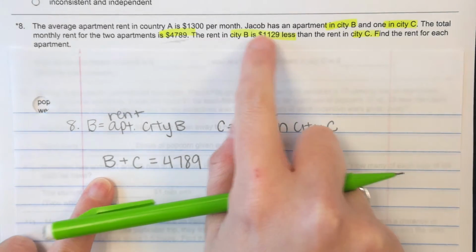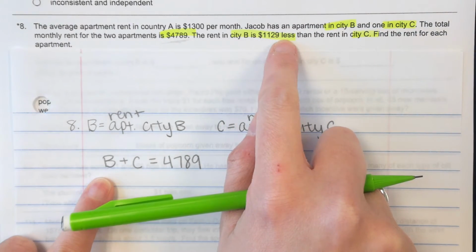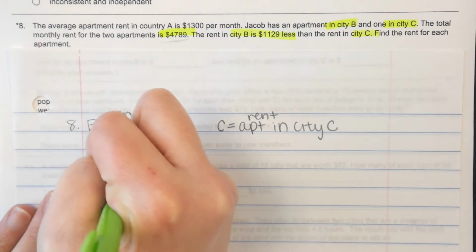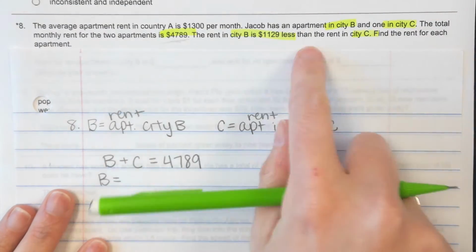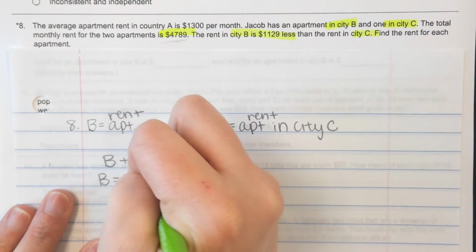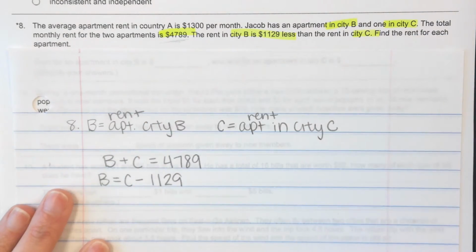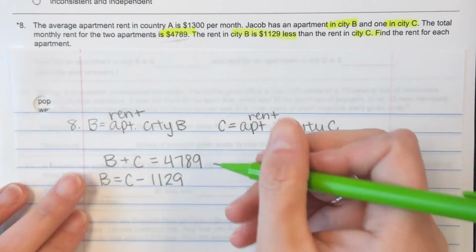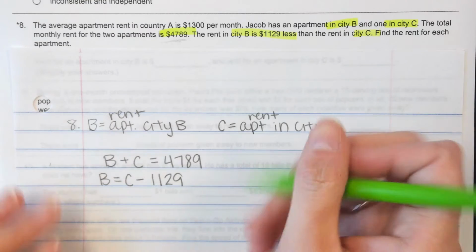Then city B is $1,129 less than city C. So B is, if it's less than, we turn it around, so C minus 1,129. Okay?